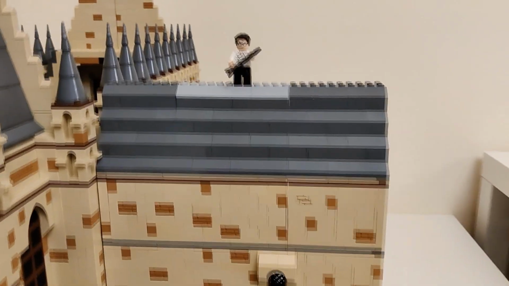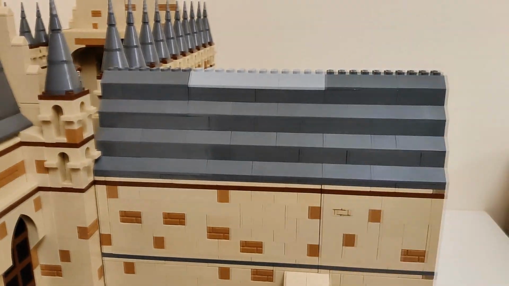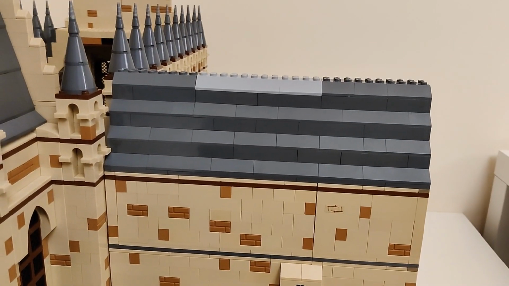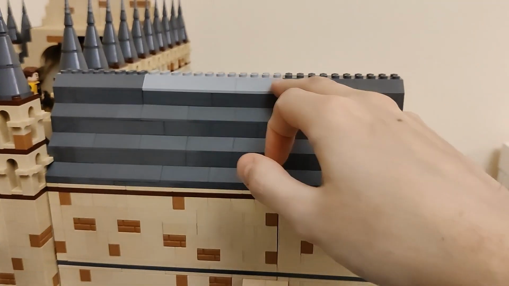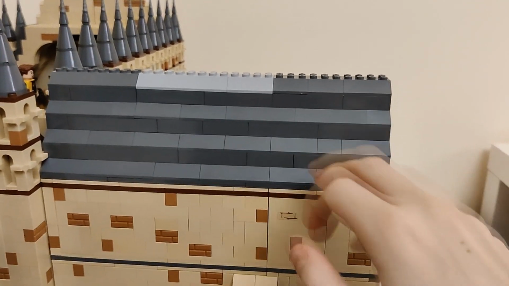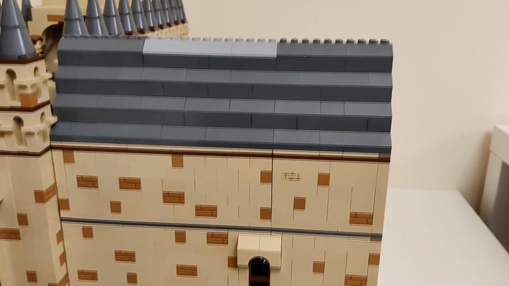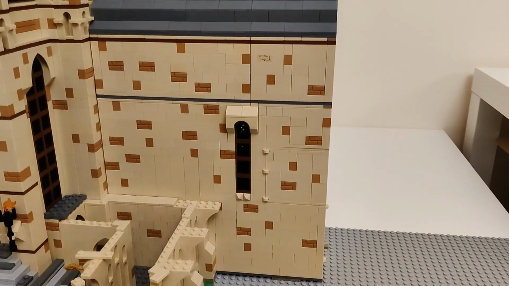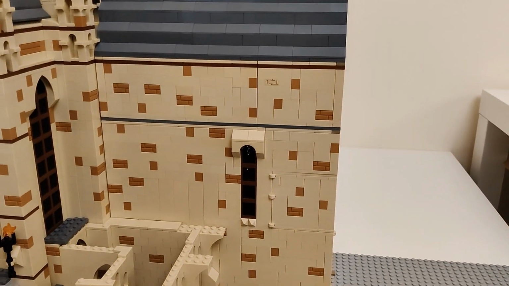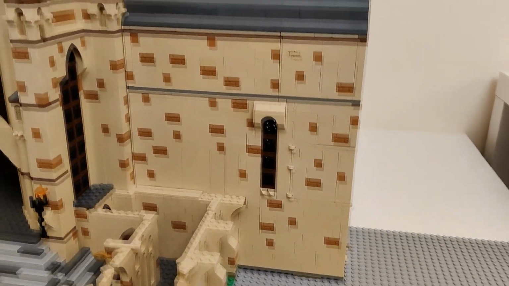Now, obviously the roof, I have used these pieces here because I'm all out of these and I wanted just to complete it for now. I'm going to talk a little bit about the exterior before I pull this thing out and show you what I've done.